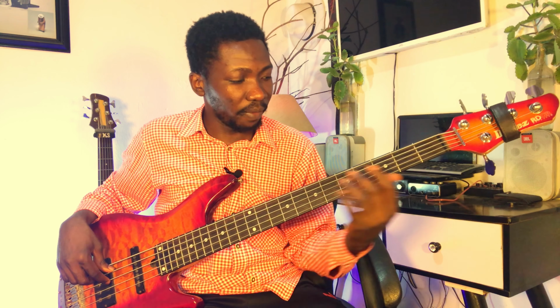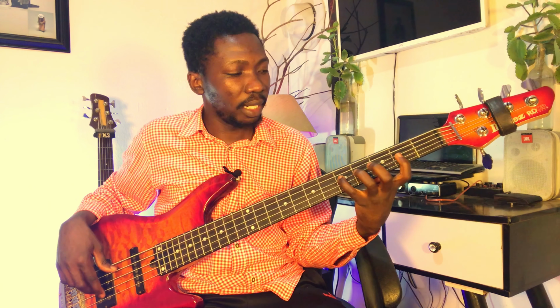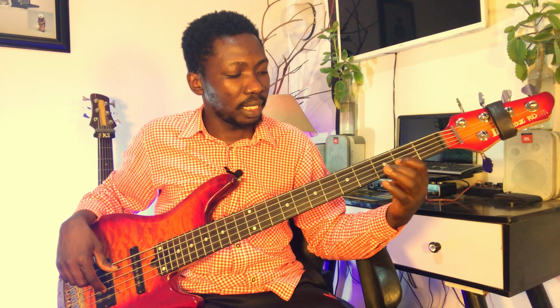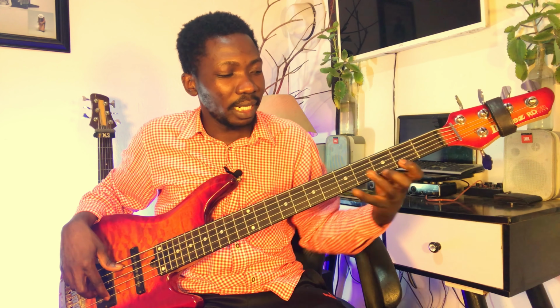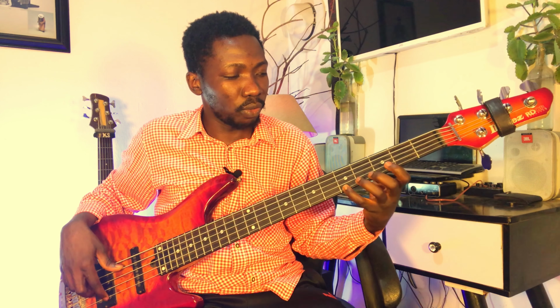So look at the way I put my finger, starting with my middle finger, then the pinky, the index, the pinky, then your la, the index, and end it with your do, which is the pinky also. So you go back, right? So that is the pentatonic major.